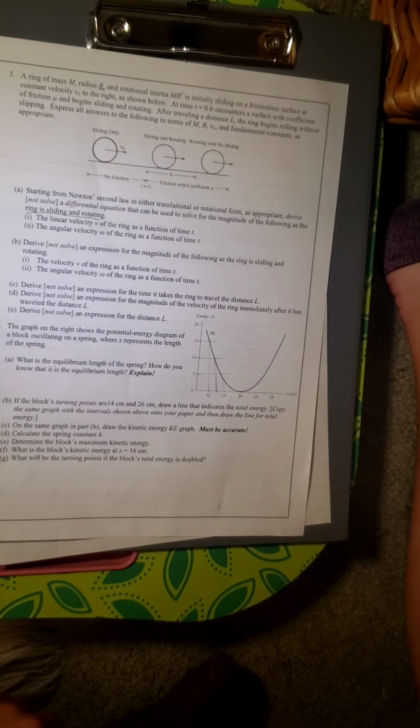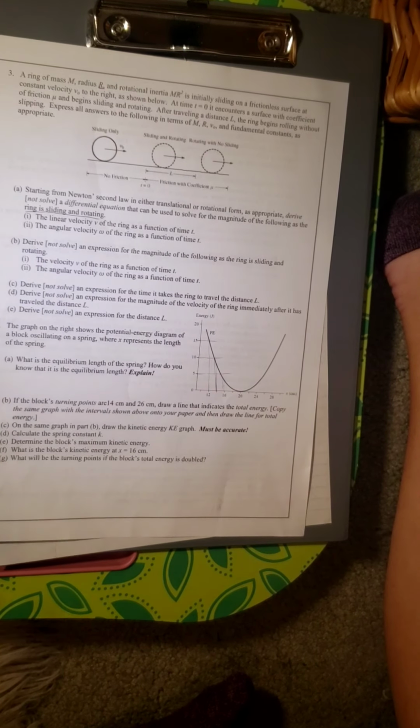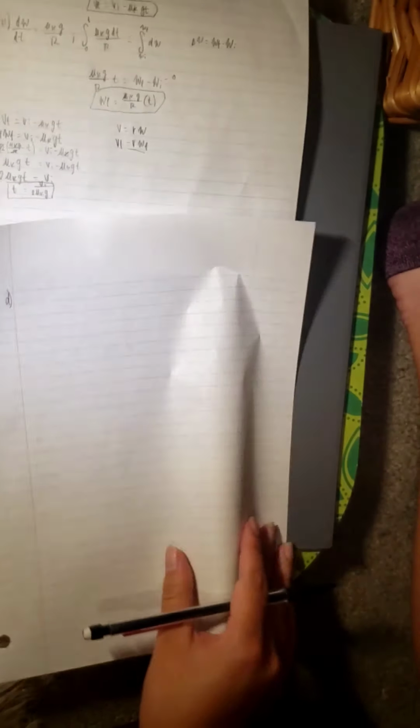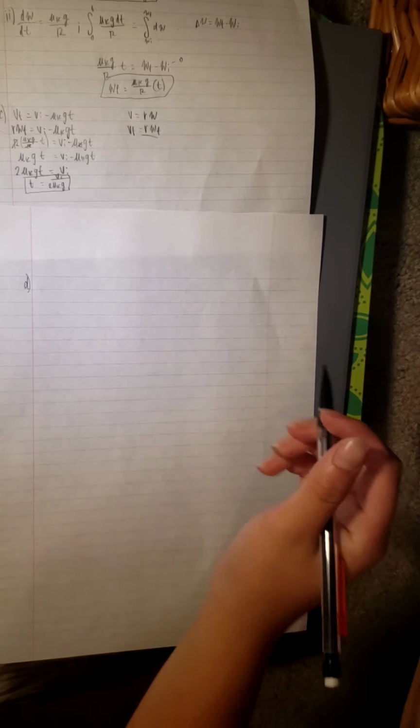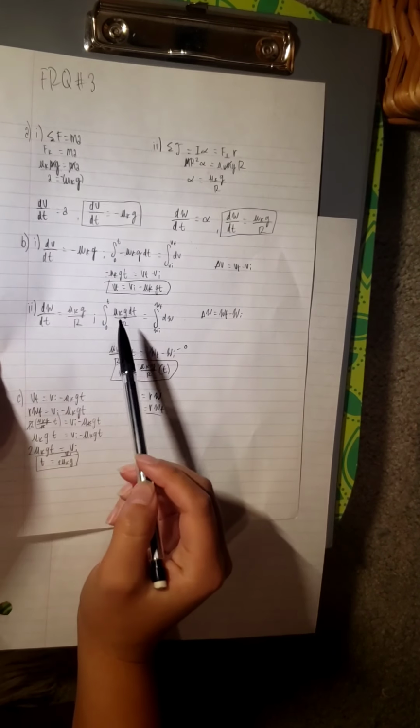Alright, part D. Derive an expression for the magnitude of the velocity of the ring immediately after it has traveled the distance L. Okay, so we can go ahead and use this formula again.